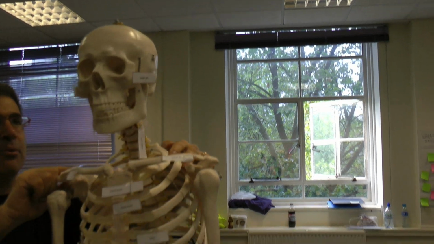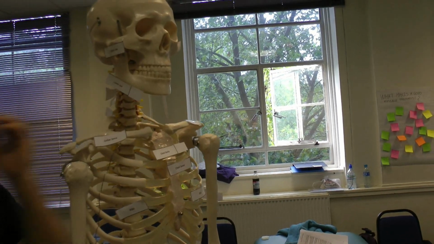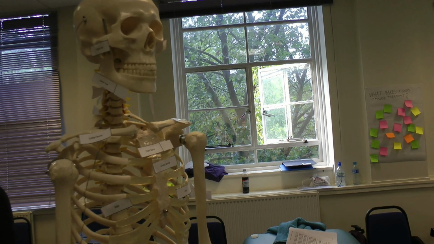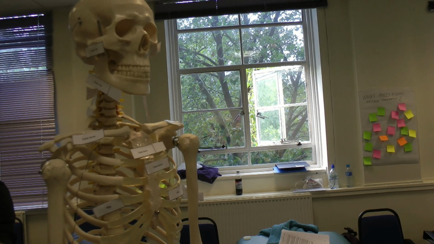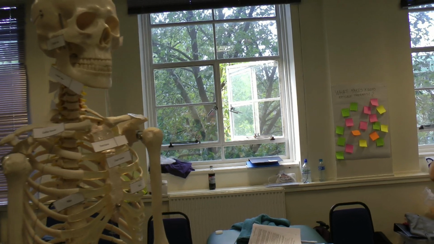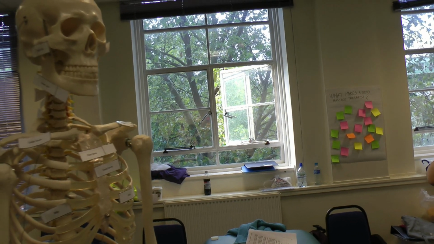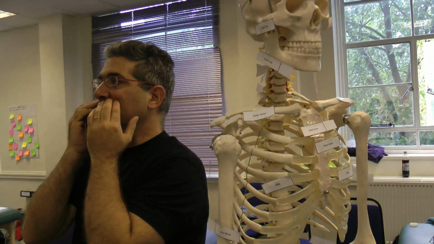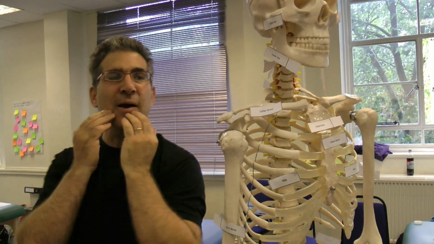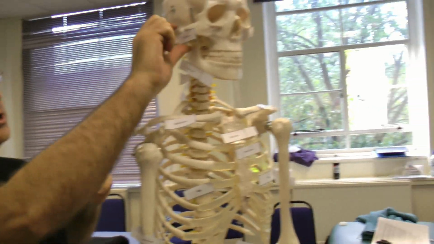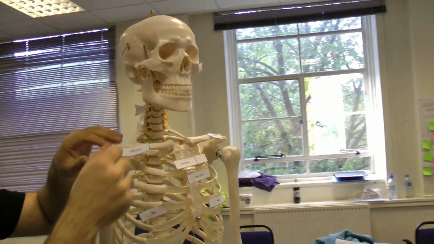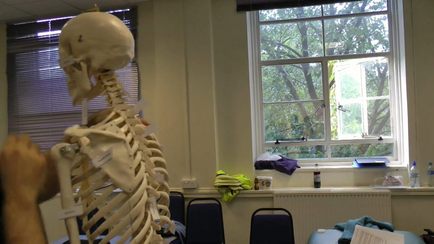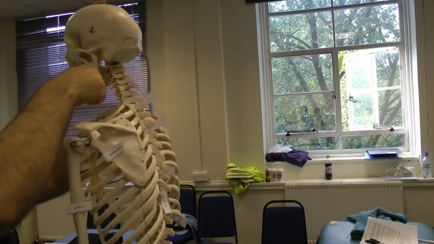Here you have the upper jaw. Can you feel the upper jaw? It's more the cheekbones and below. Can you feel it here, almost like the base of your teeth? And the lower jaw here. So upper jaw and lower jaw.